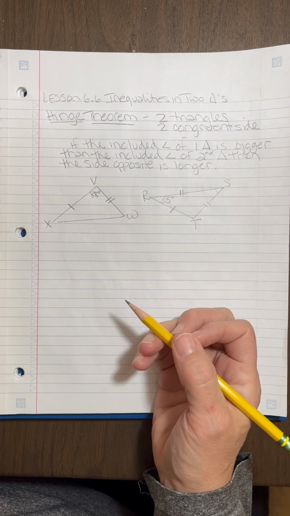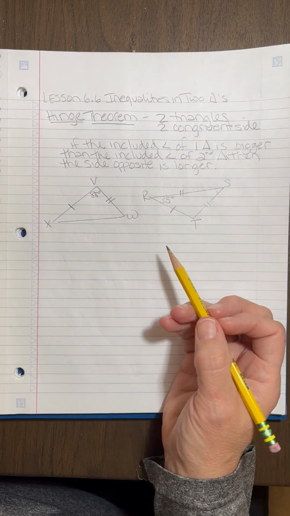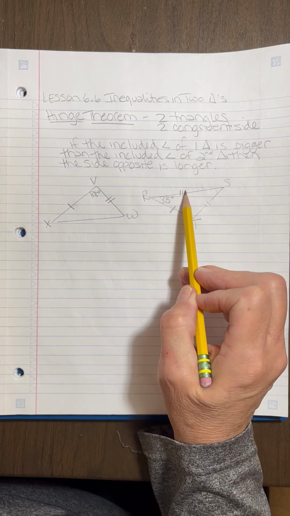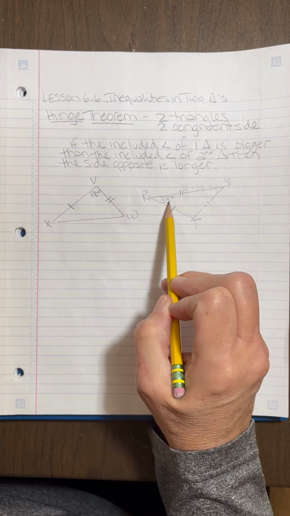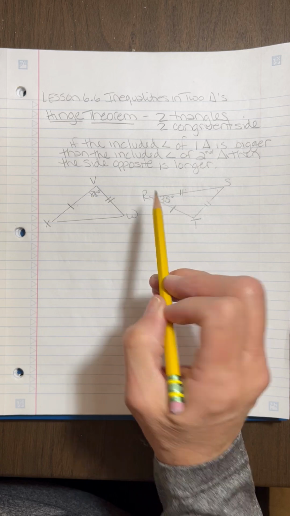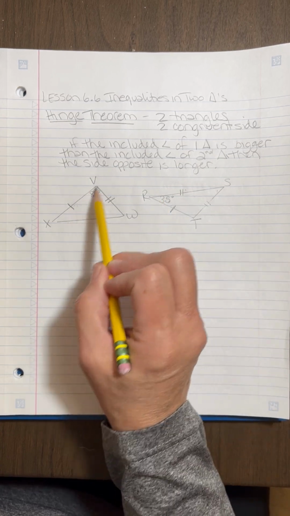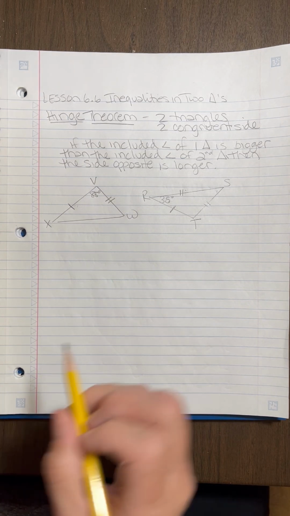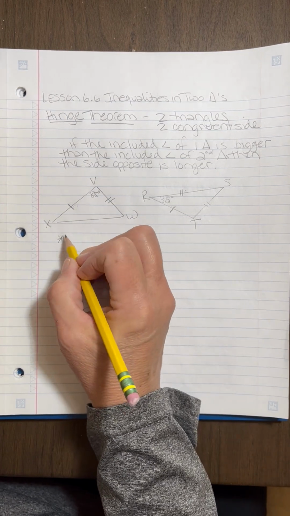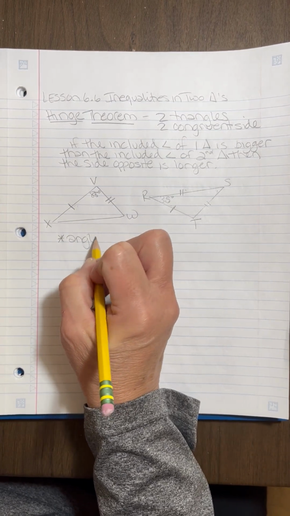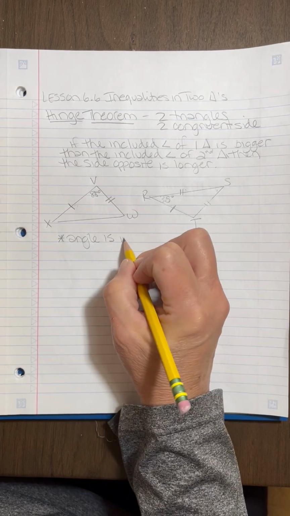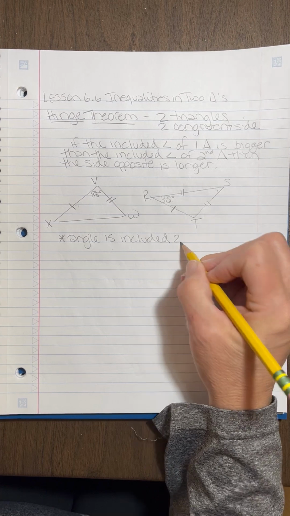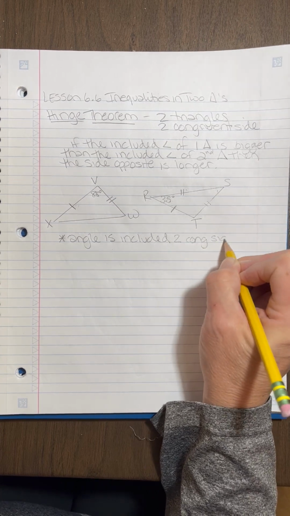Okay, so first of all, you've got two congruent sides, so you look for your hashmarks. The angle that they give must be included, so created by those two congruent sides, right? So the two included angles. So make sure that the angle is included with the two congruent sides. Okay, please.